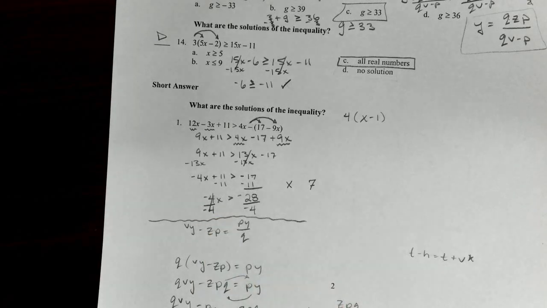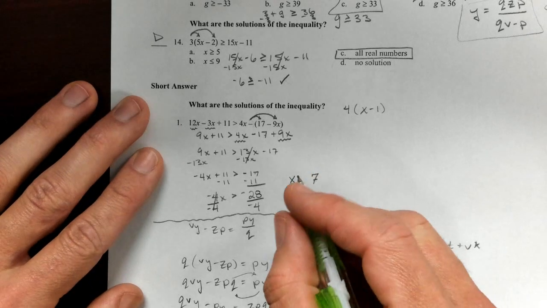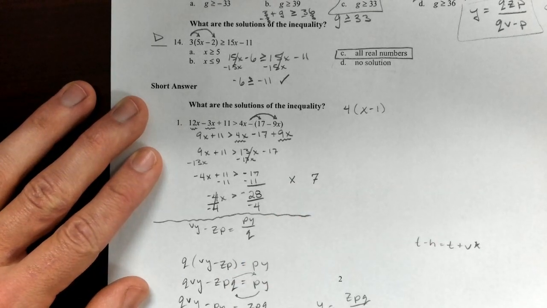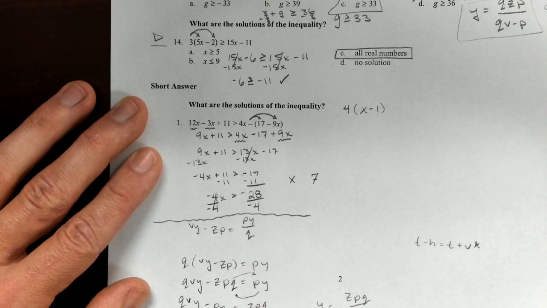So Ryan, what is my answer? Positive 7. Okay, but I need an inequality. So x, 7, greater than.